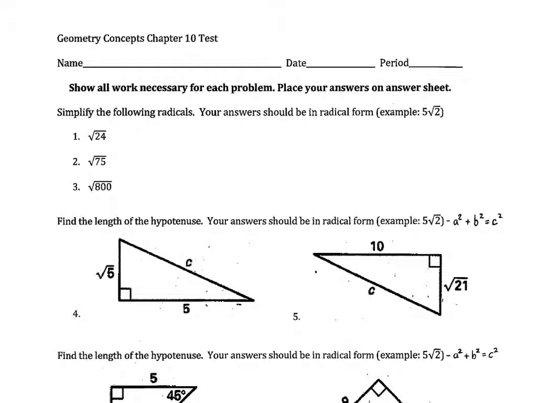So if it's, say, 7.45620, round it to 2 places after the decimal. So we would say 7.46 to round that up. Okay? That's all you got to do for the first 3.